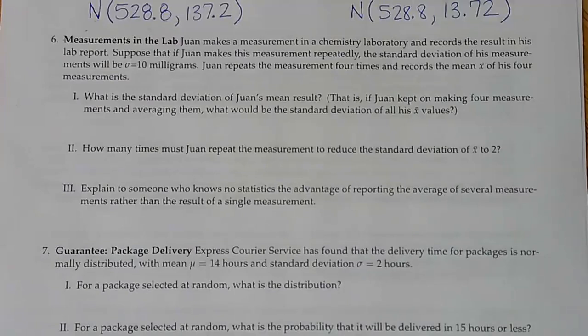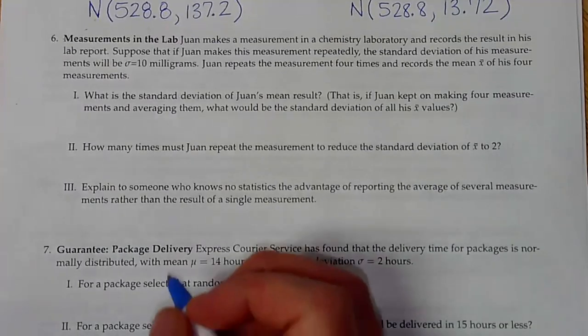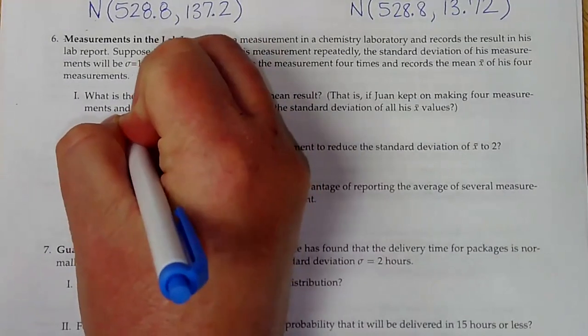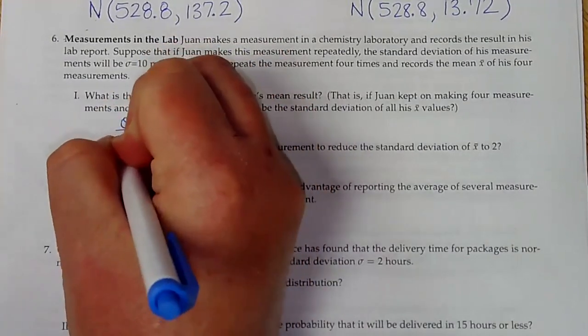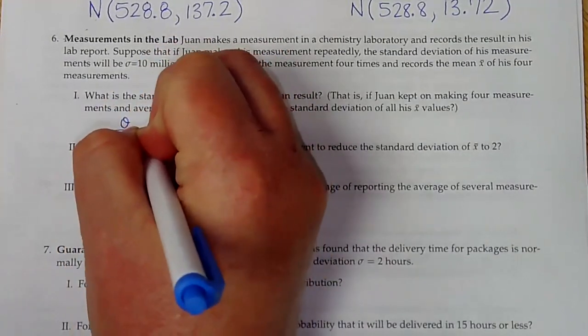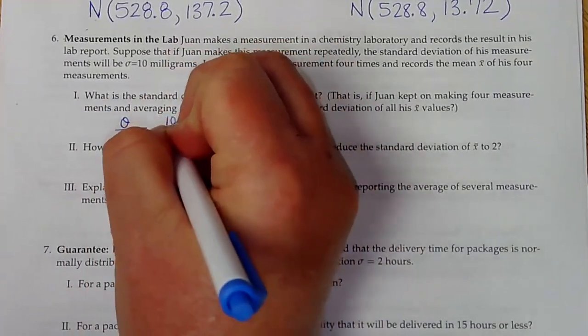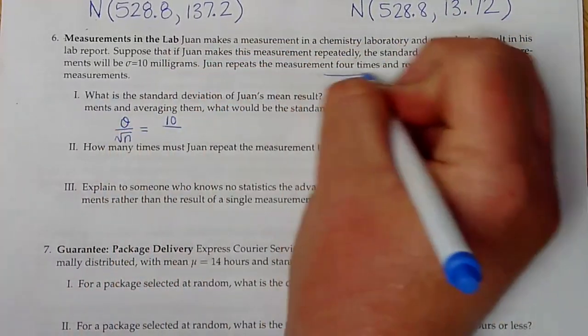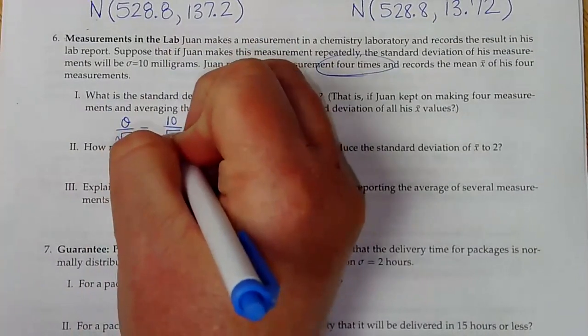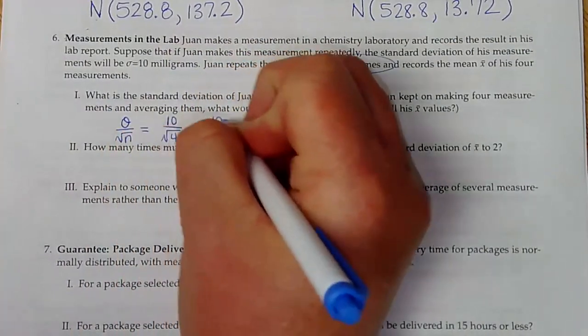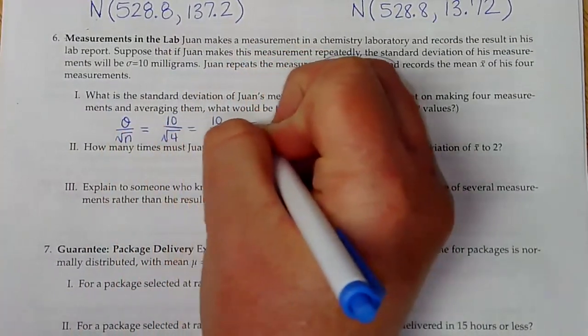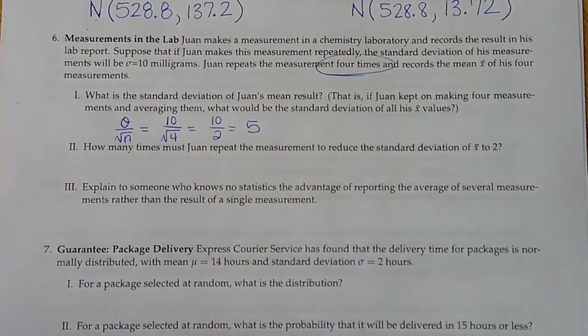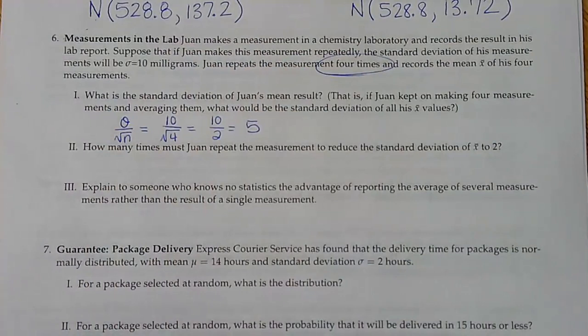Okay, so Juan repeats the measurement 4 times. So what is the standard deviation of Juan's mean result? Okay, so we know that the standard deviation formula is sigma over the square root of n. So sigma was given to us to be 10, and he's doing 4 measurements. So we're going to divide by the square root of 4. So it gives me 10 divided by 2, which is 5. Okay, so that's the standard deviation for all of his X bar values.